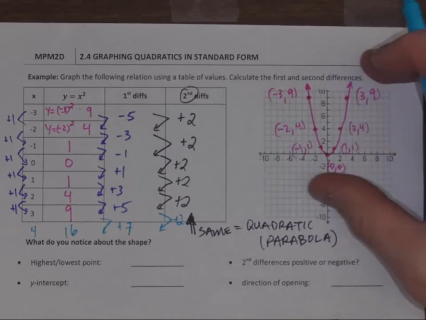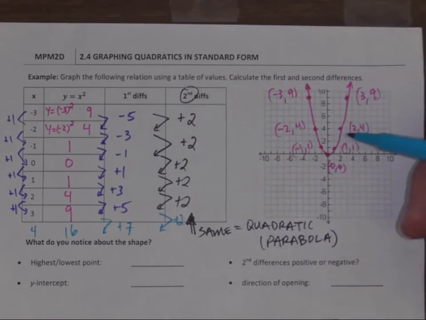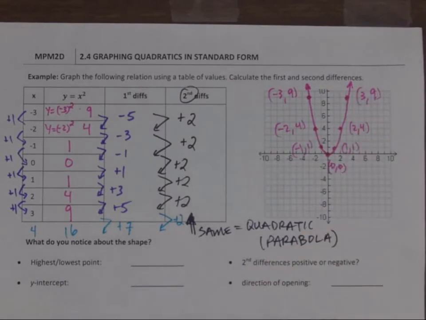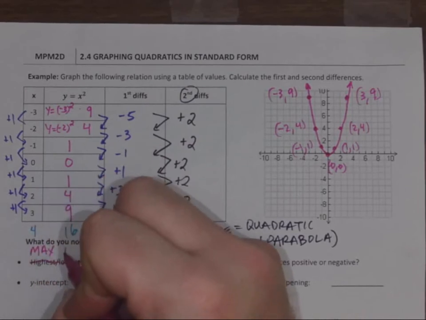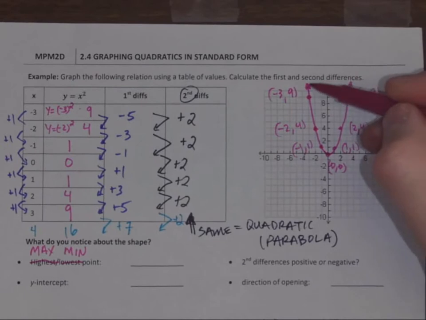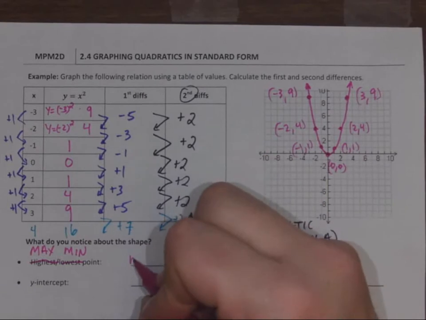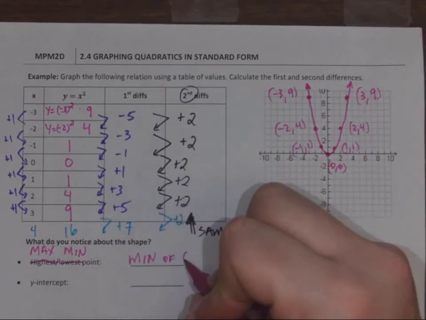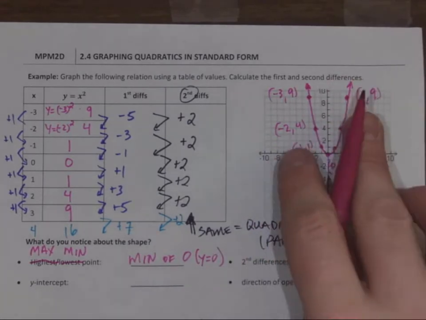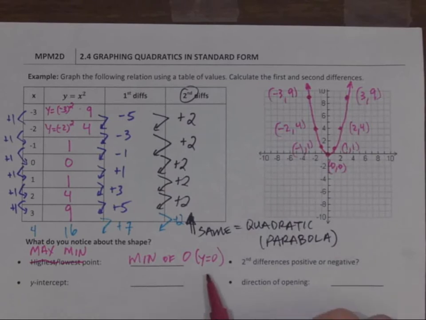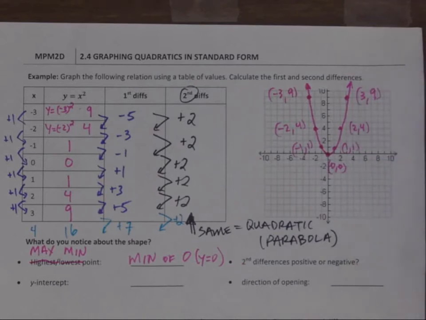When we look at this actual shape, this relation, a quadratic, which is called a parabola, the actual shape it makes, highest or lowest point, I don't like those words. We're going to use the words maximum or minimum. And so right now, if you look, we can say that it has a low point, a minimum, of 0, or y equals 0. It doesn't have a high point because it continues forever. So we can only state what we see. It's the bottom. It's the bottom of a hole. It's the bottom of a valley that goes up forever.